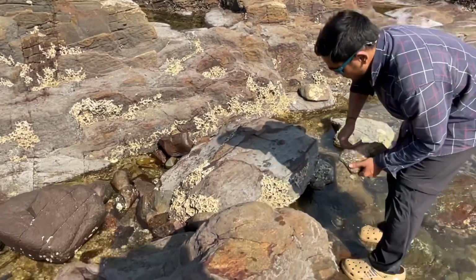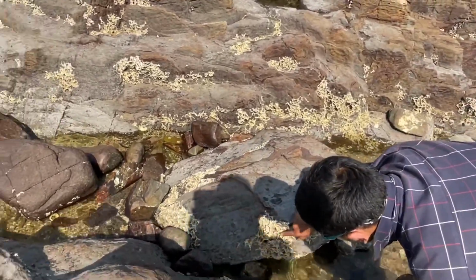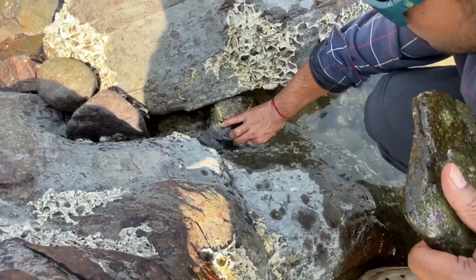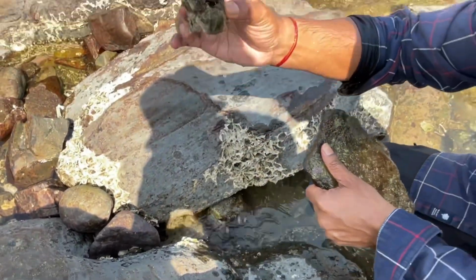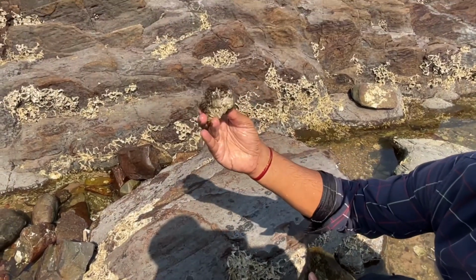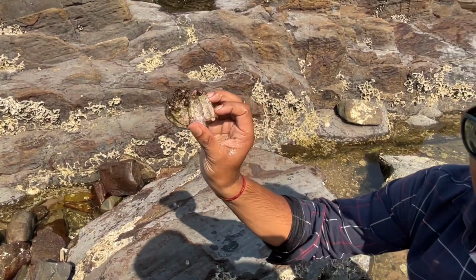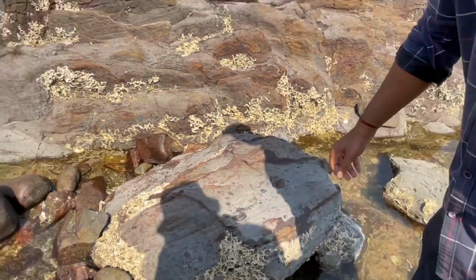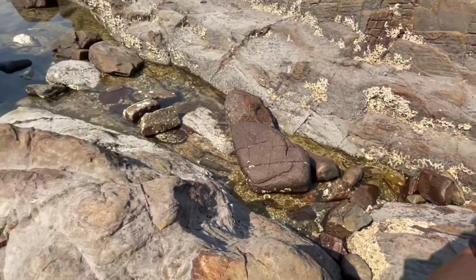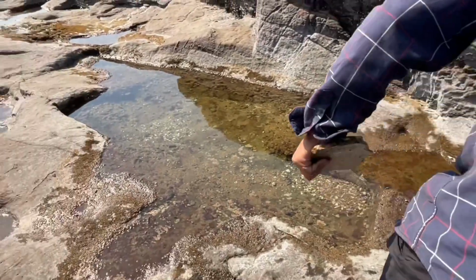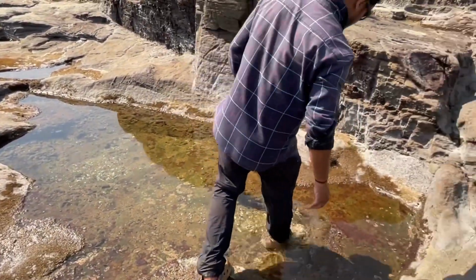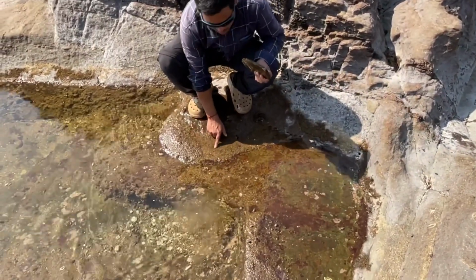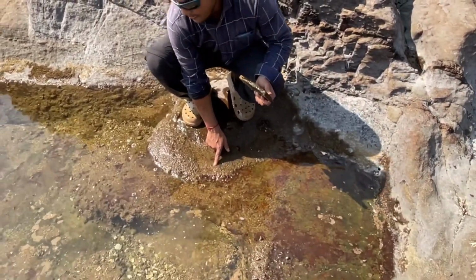All these things you can see here, these are dead oysters. Okay, and in these crevices there are a lot of barnacles. These are called barnacles, big barnacles called megabalanus, and there are some red algae also. These are some algae species here, which are the marine plants.